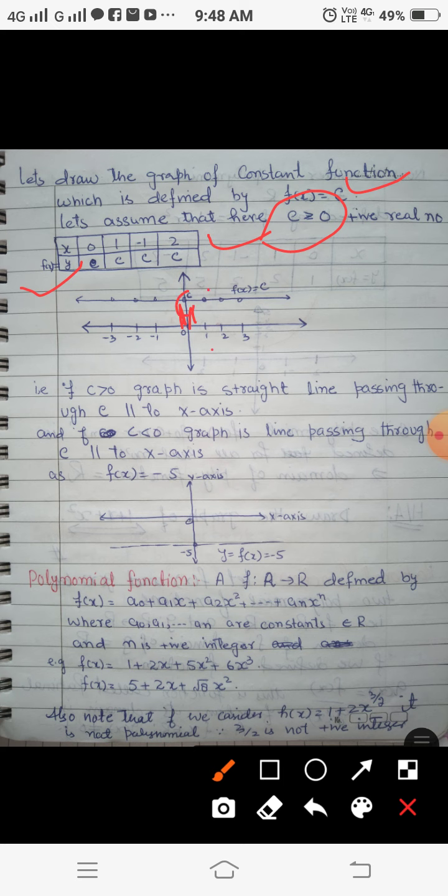When x is 1, it is c. When x is 2, it is c. When x is 3, the point is here. So we will join all such points, and we will get a straight line passing through point c and parallel to the x axis. So this is the graph of this constant function.